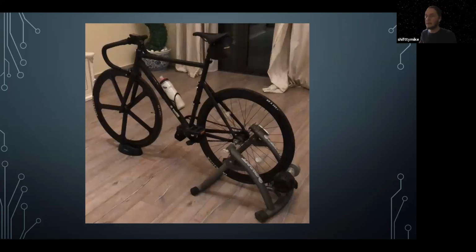So at this point, I have my bicycle on a trainer, which is cool. Now I can cycle to my heart's content inside without leaving the house. I can cycle in the middle of the night. It doesn't matter. I can watch TV. It's great. It's still not super entertaining because I'm not moving. So this is where things start to get interesting.